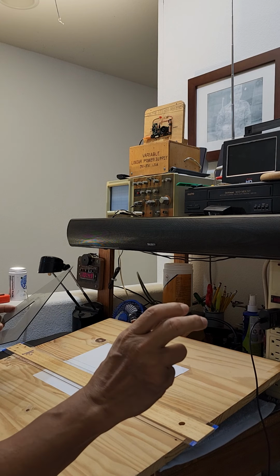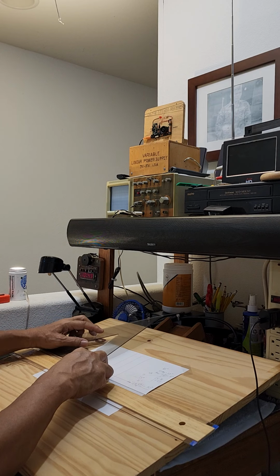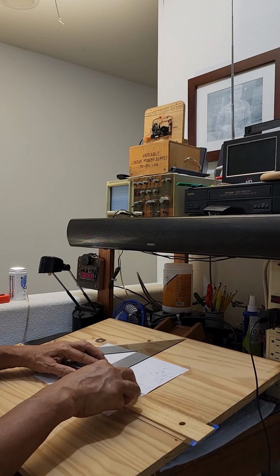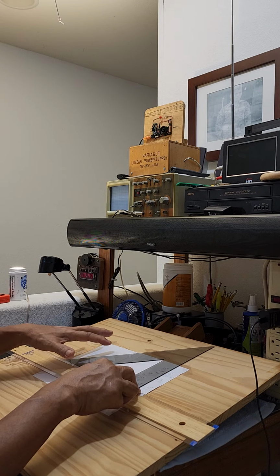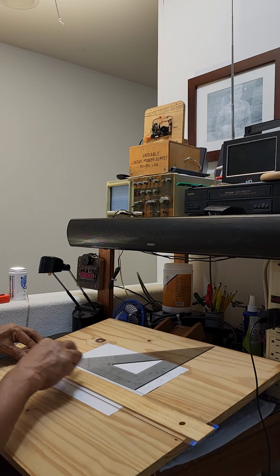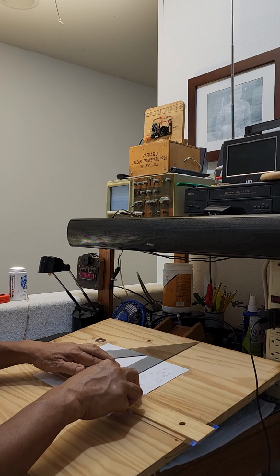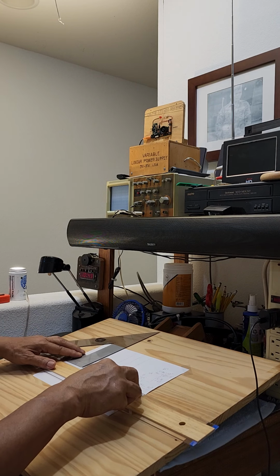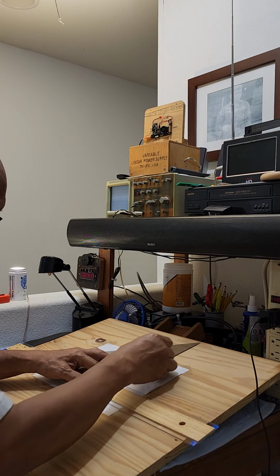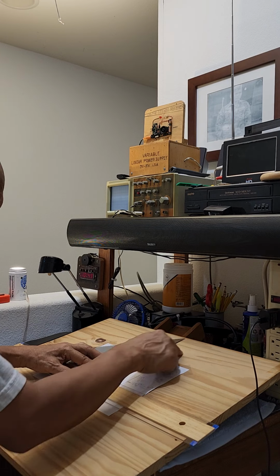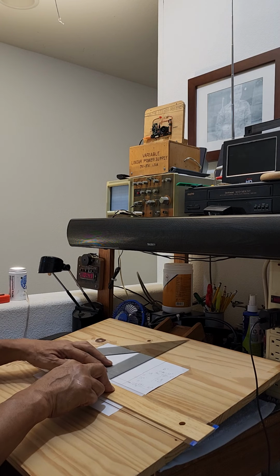For drawing vertical lines, we erect the T-square like this, then we put the triangles on top. It could be 45 by 45 or 30 by 60. If the T-square is perfectly horizontal, and we move the triangle left to right, then we draw a line, we are sure that this line is perfectly 90 degrees with respect to the horizontal. So that's the use of a right triangle.